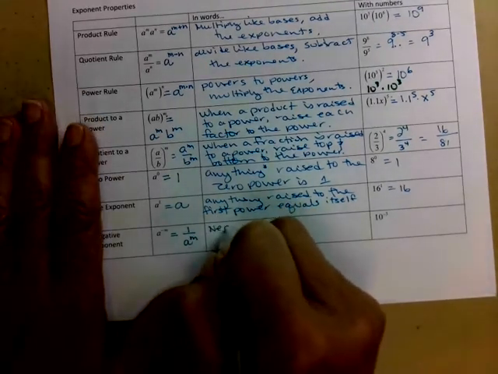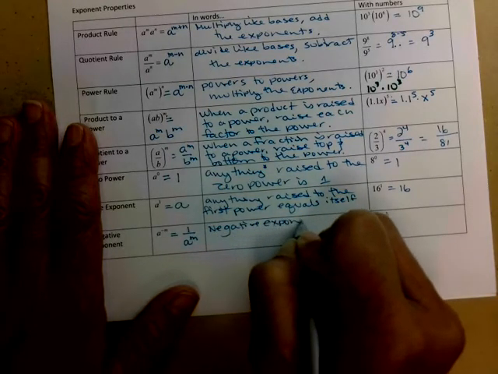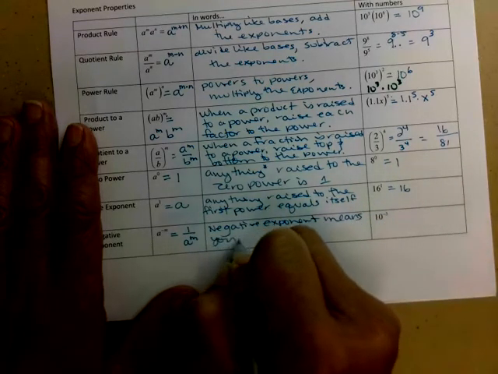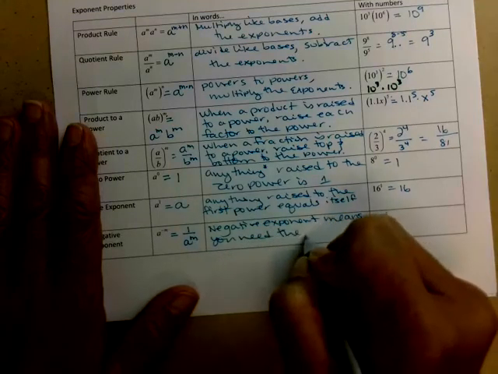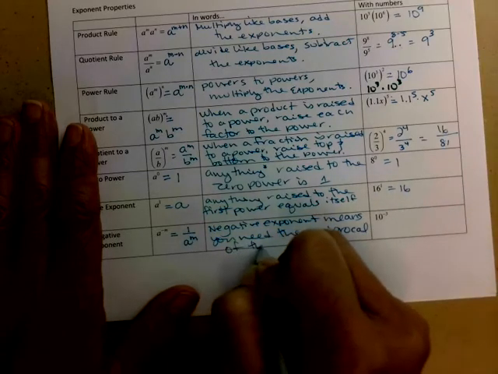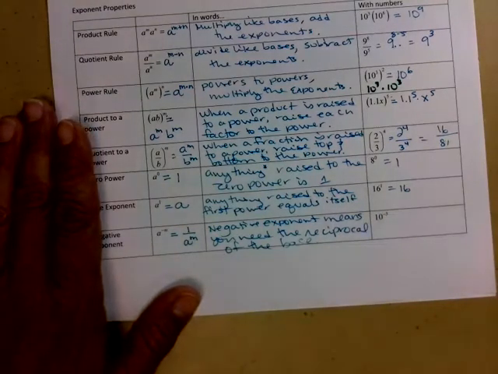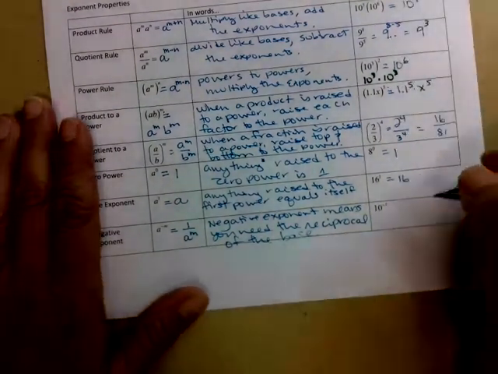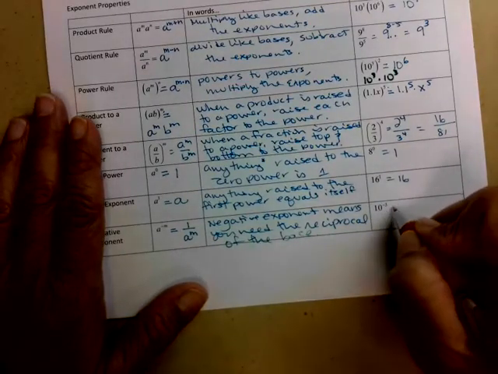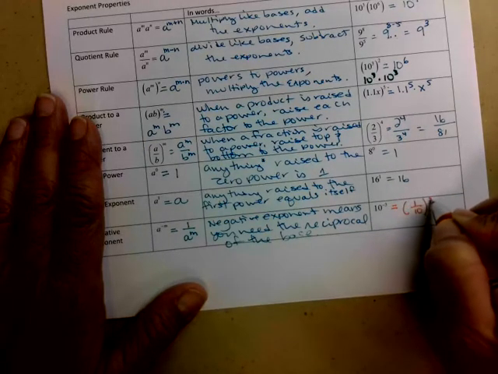So a negative exponent means you need the reciprocal, flip it around, of the base. So you take the reciprocal of the base, and then the power becomes positive. So 10 to the negative 3, that's the same thing as 1/10 to the positive 3.